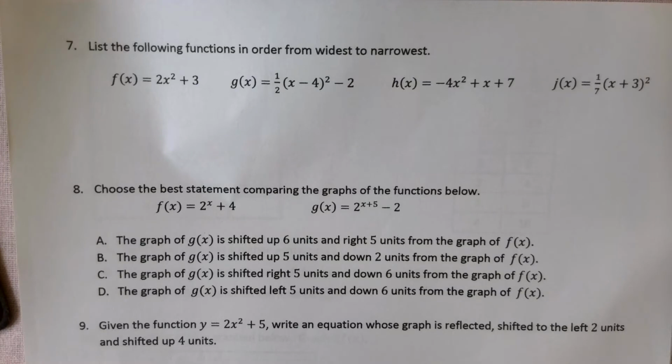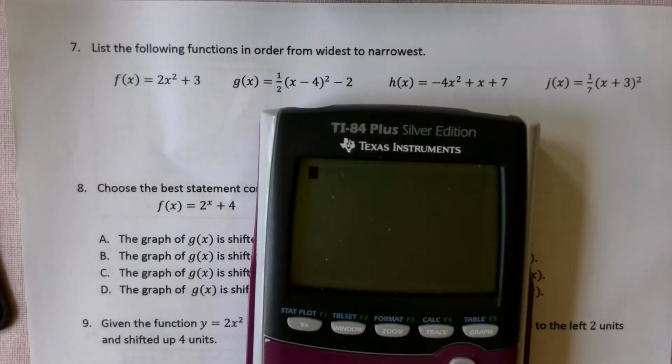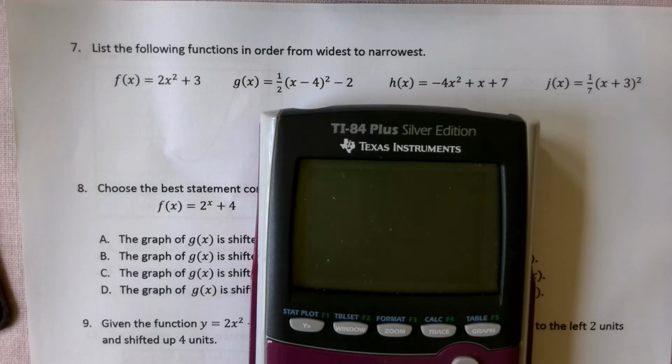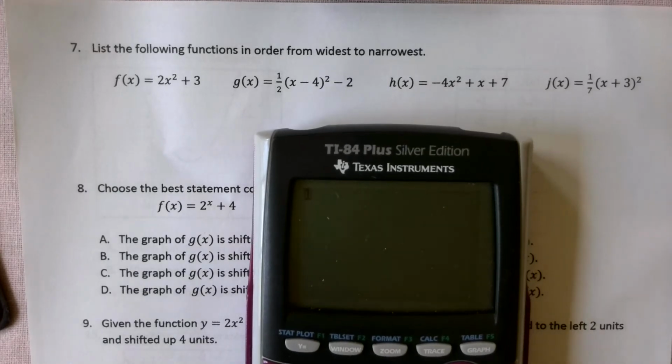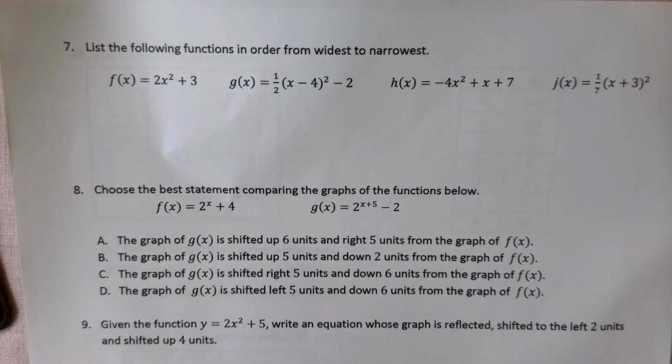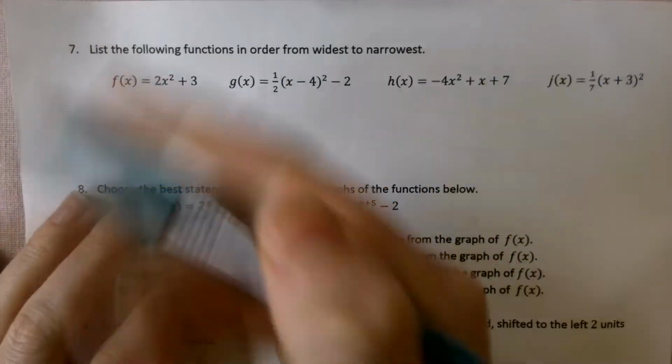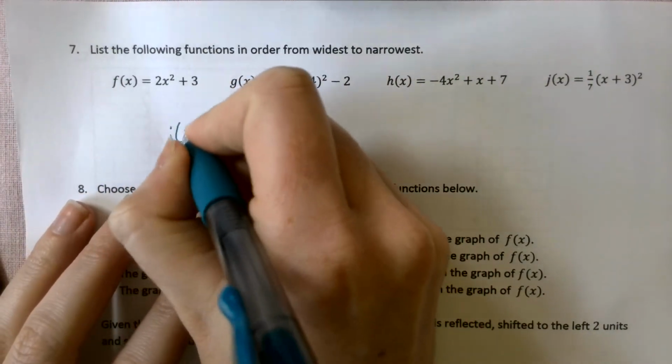So, to be less than 1, it has to be a fraction. Alrighty? So you want the smallest fraction first. Okay? Because it needs to be closer to 0. So, we have the fractions of 1/2, which will give us 0.5, and 1/7, which is 0.14. So our first one is going to be j of x.